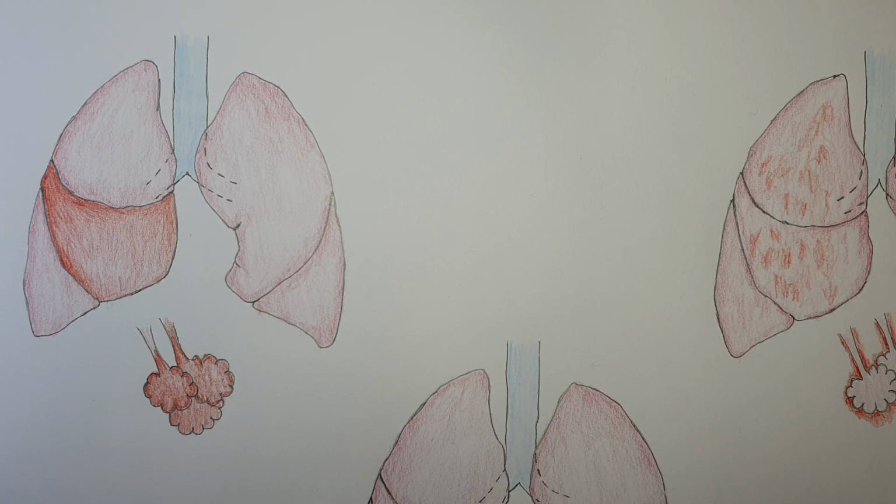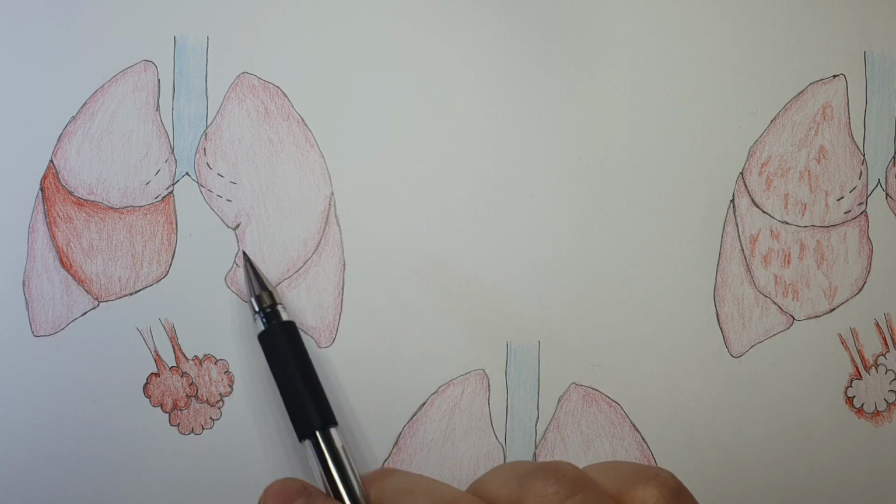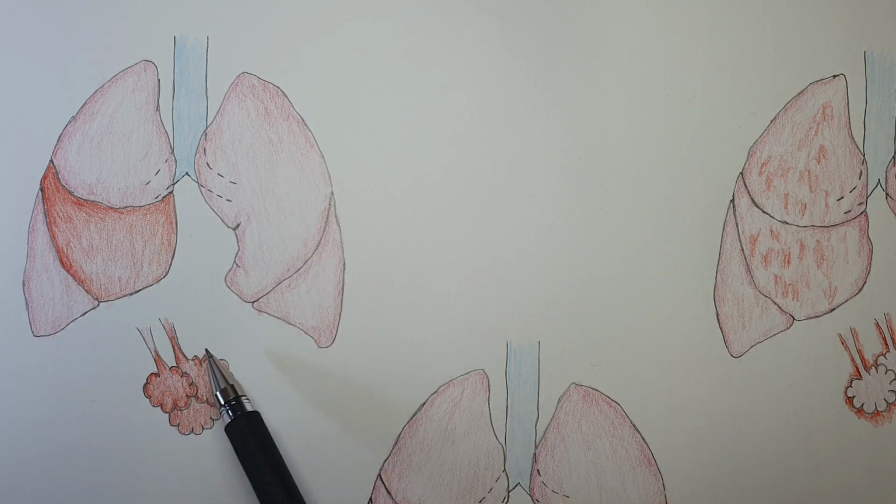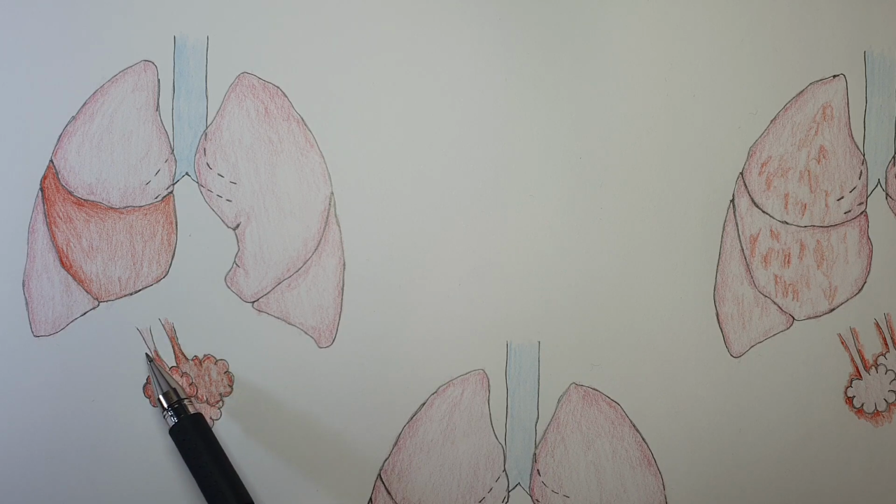Hello, people. So now I want to talk about the difference between the terms lobar pneumonia, bronchopneumonia, and interstitial pneumonia. So first, this would represent our lungs, and this would represent our alveoli with our bronchi.